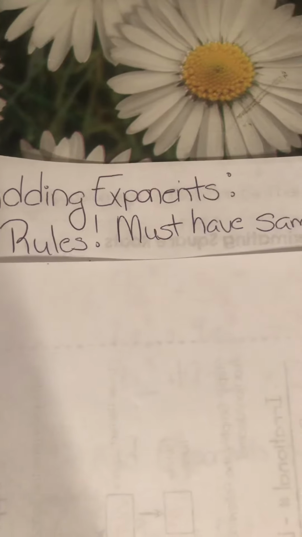Today I will be teaching you how to add terms with exponents. Now, if you took a look at the PowerPoint, you kind of understand what I'm talking about. This is just for extra guidance. So, in order to add exponents, here are the rules.